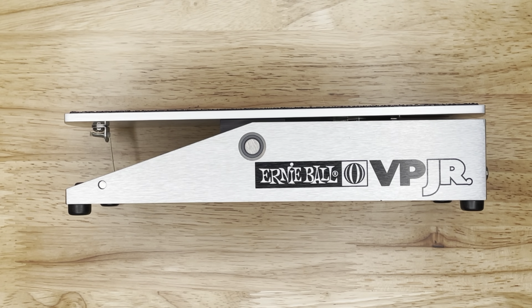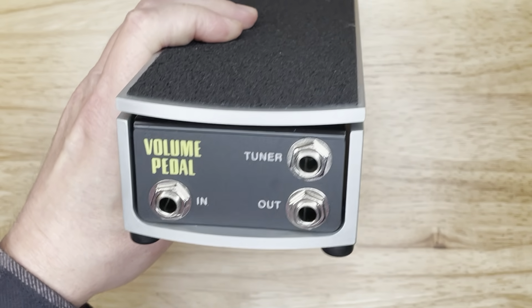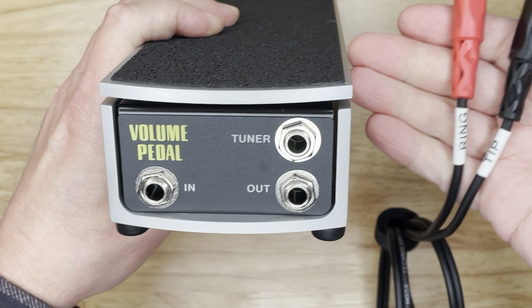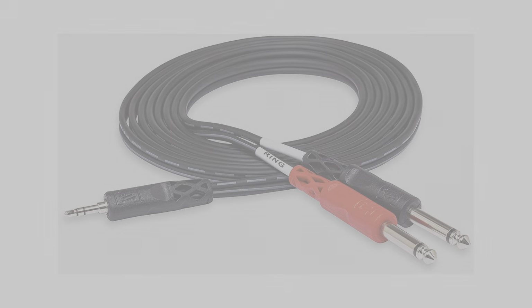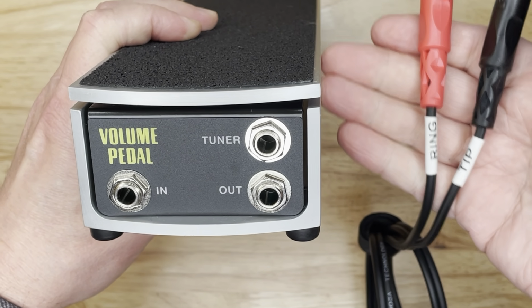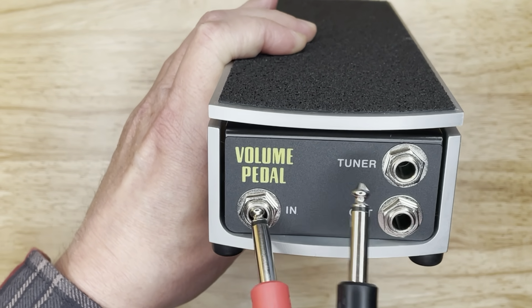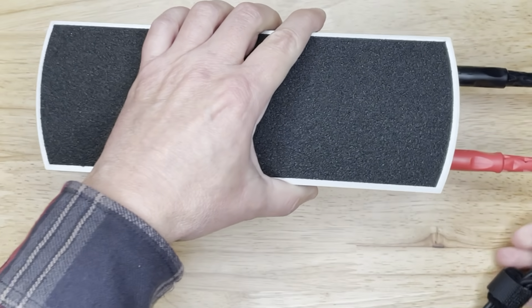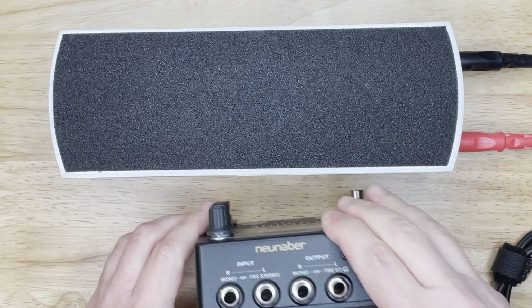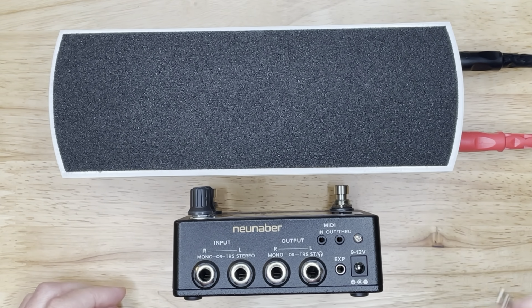Volume pedal. Only passive or unpowered volume pedals will work as an expression controller with ILLUMINE. Use a 3.5mm to dual 1/4 inch TS cable, also called a stereo breakout cable. The HOSA CMP153 is an example. Connect the right or ring plug to the volume pedal's input, the left or tip plug to the volume pedal's output, and the 3.5mm TRS plug to ILLUMINE's EXP jack.